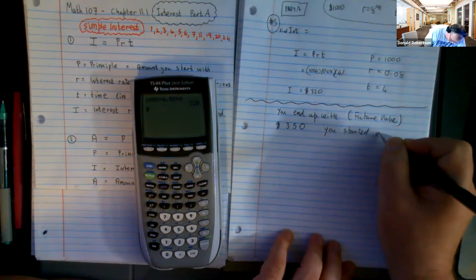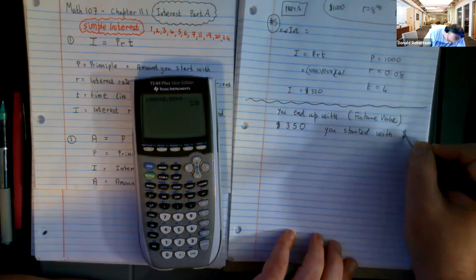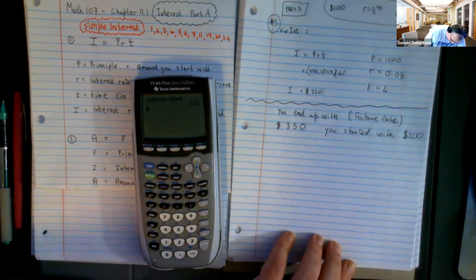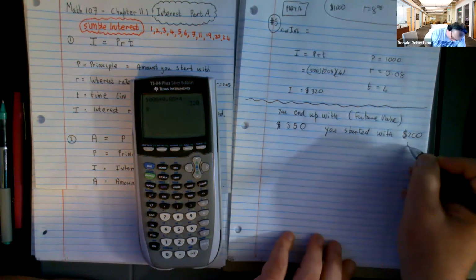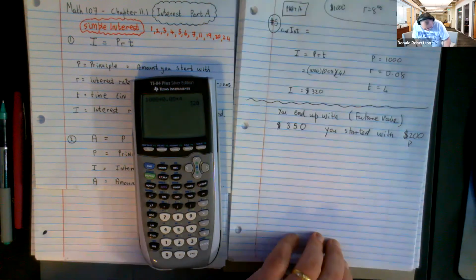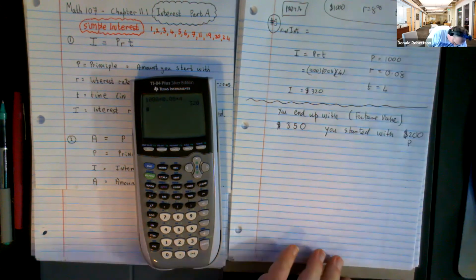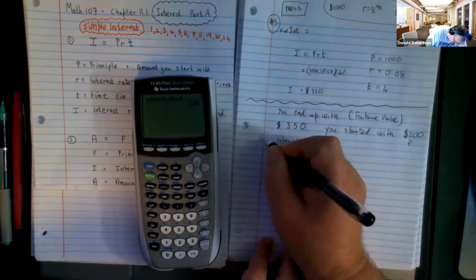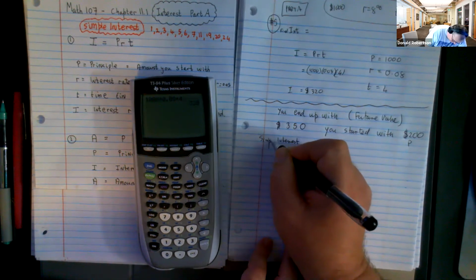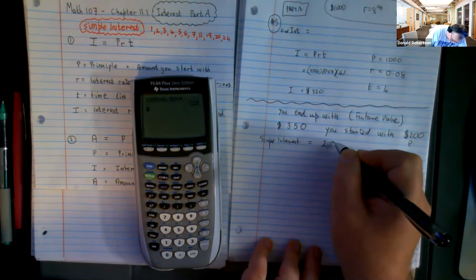You started with $200. That's basically P. So I'm telling you, you're going to end up with 350. You're going to start with $200. And I'm going to tell you the simple interest is, what should we have? 2.5%.